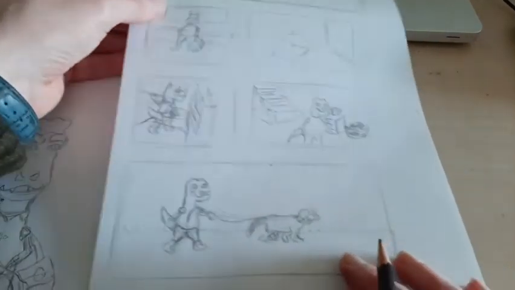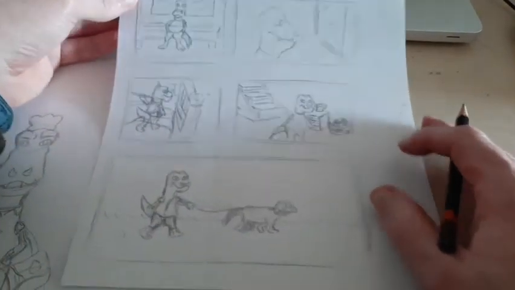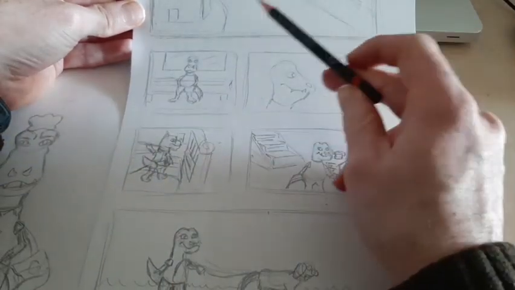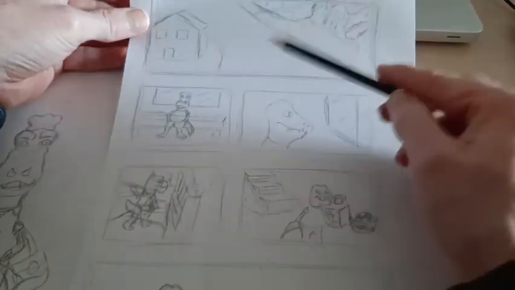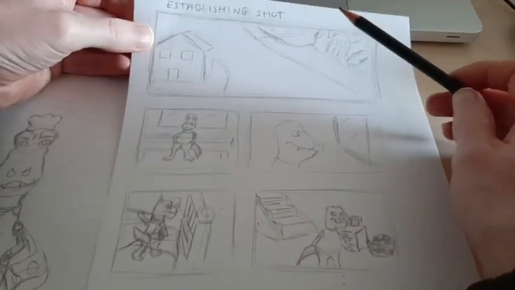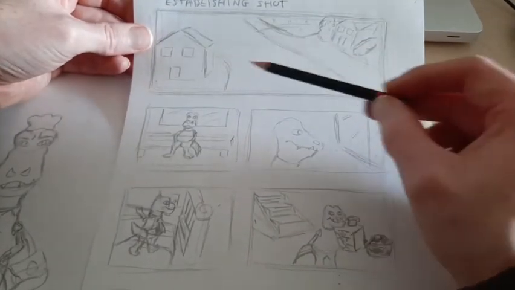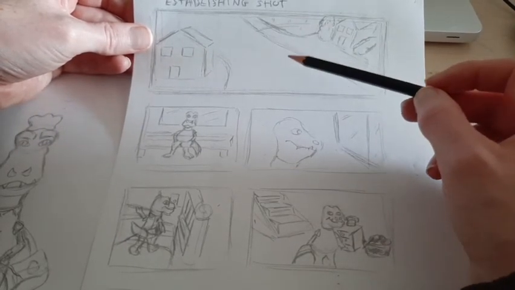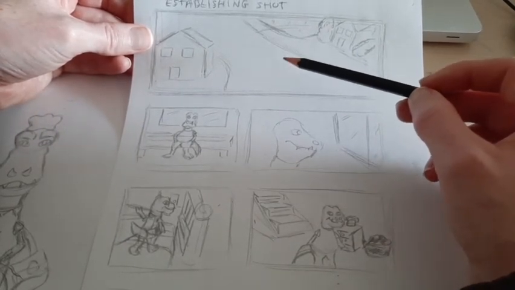Okay, so that is kind of the basics of it. So first off, if you're stuck, look at this as an example for your character. Draw an establishing shot. Establishing shot being, okay, the place where your character is in the world of your story.